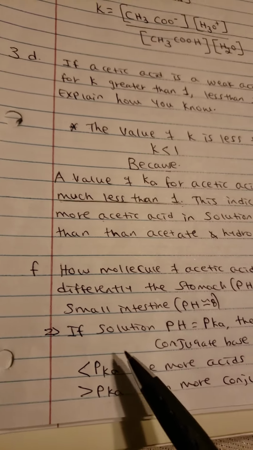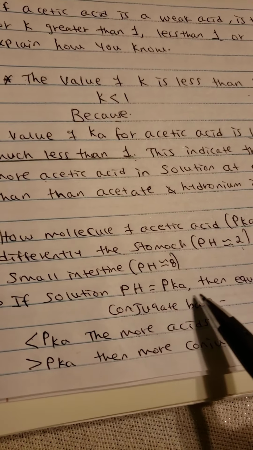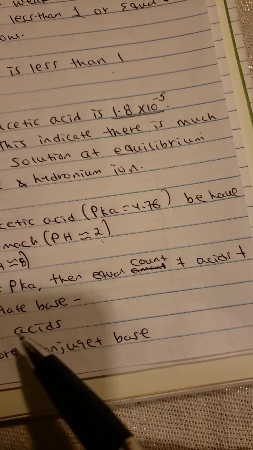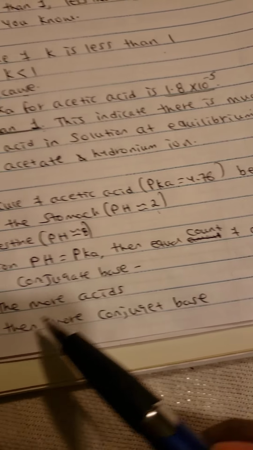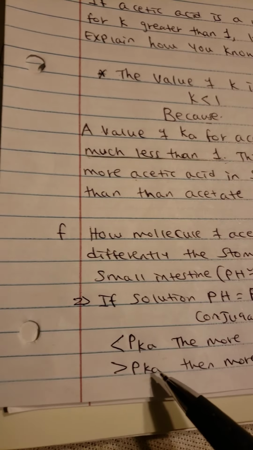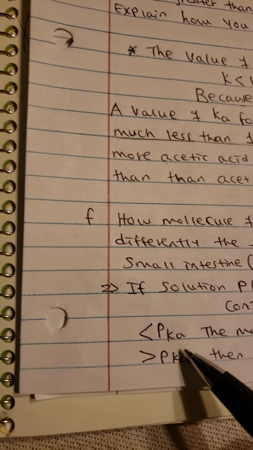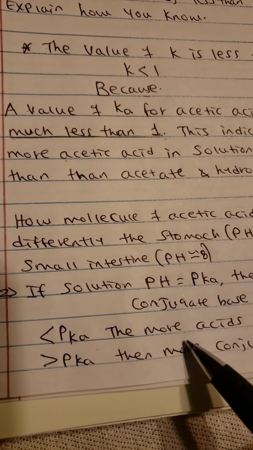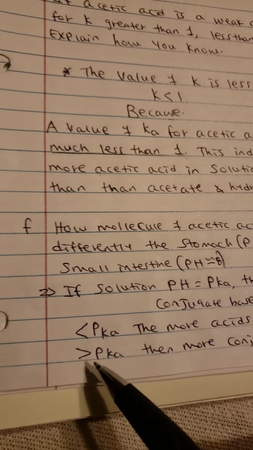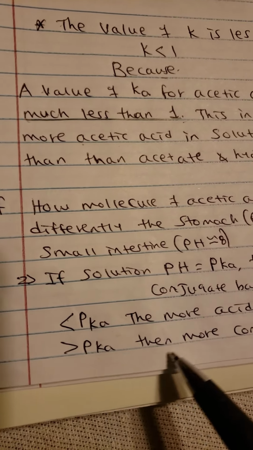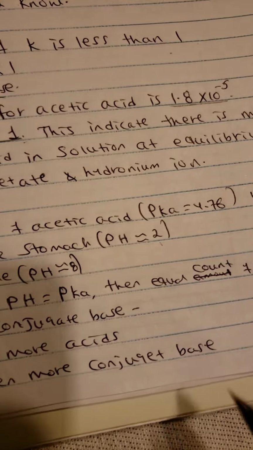If the solution pH equals pKa, then there are equal amounts of acid and conjugate base. If the solution pH is less than pKa, there is more acid. If the solution pH is greater than pKa, then there is more conjugate base.